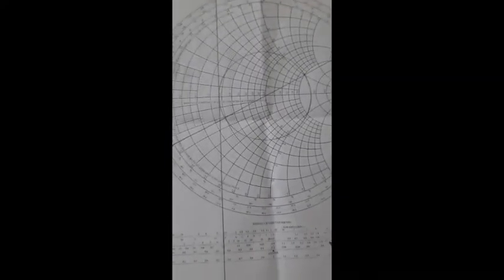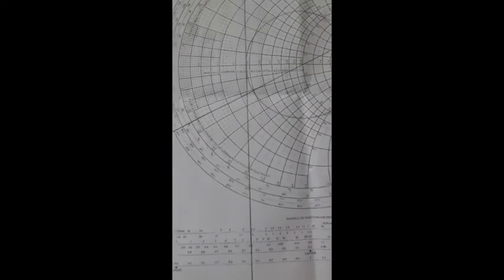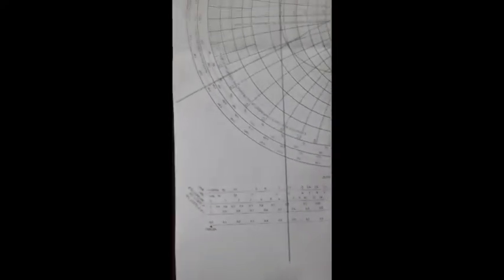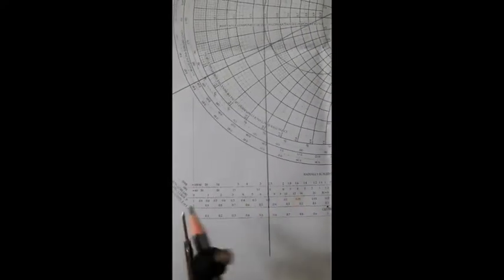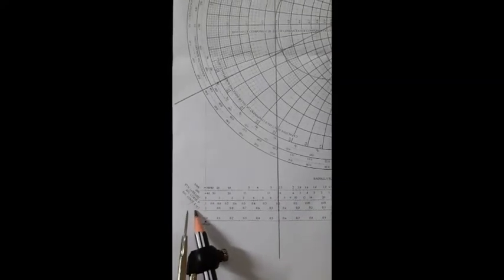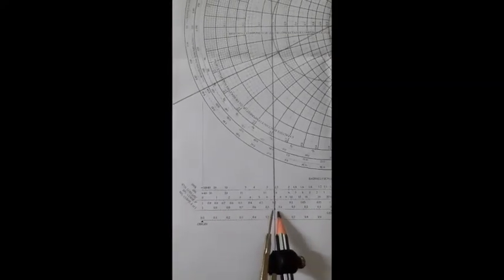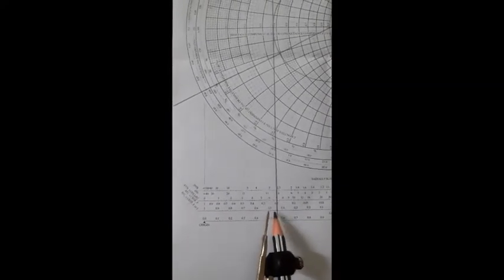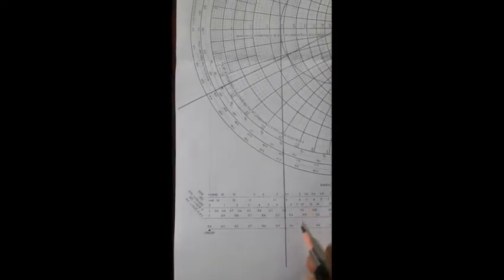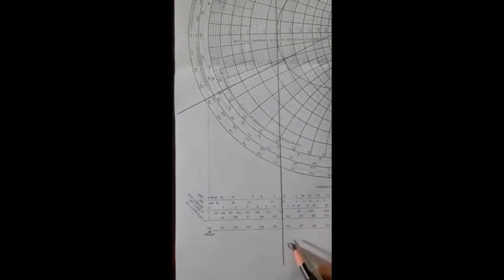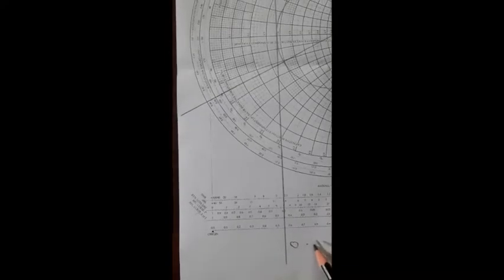Now we have drawn the vertical straight line, and if you see, it cuts the reflection coefficient scale at something around 0.45. So let me mention 0.45.